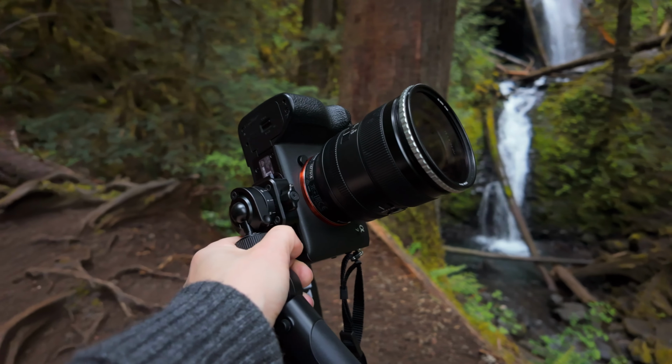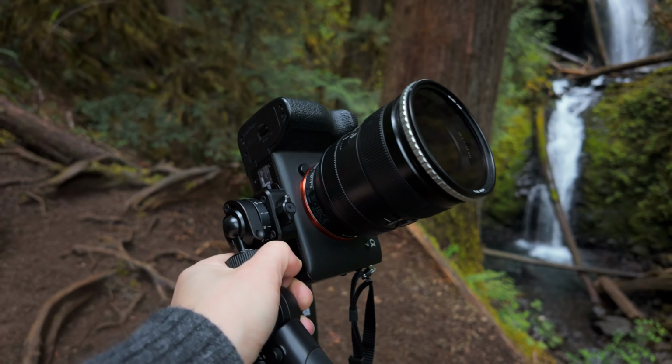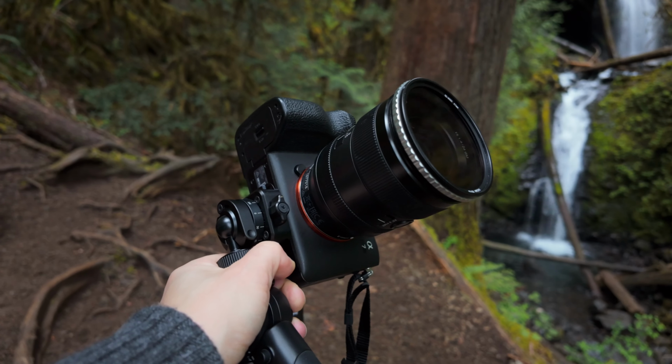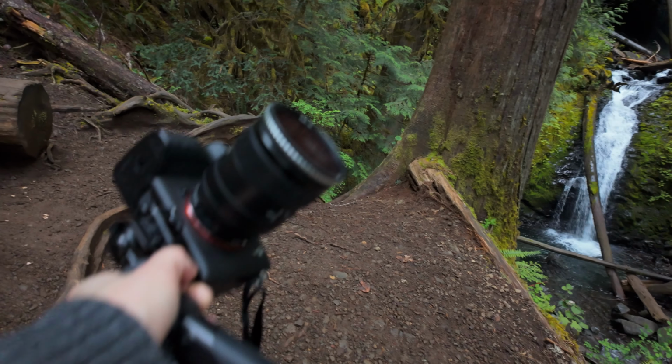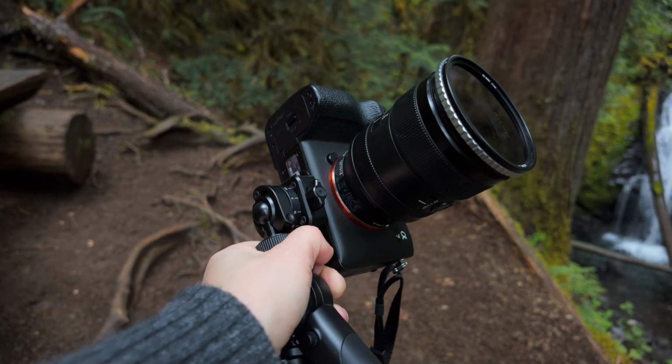My full frame camera and lens, I mean, they're not hugely heavy, but still they're quite big for a mini tripod. Let's see if it is stable.